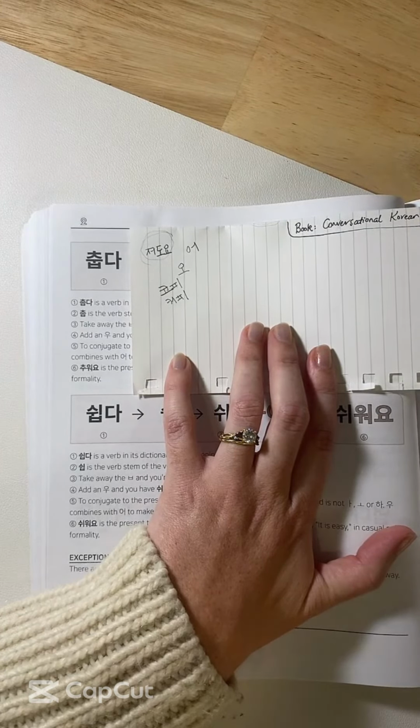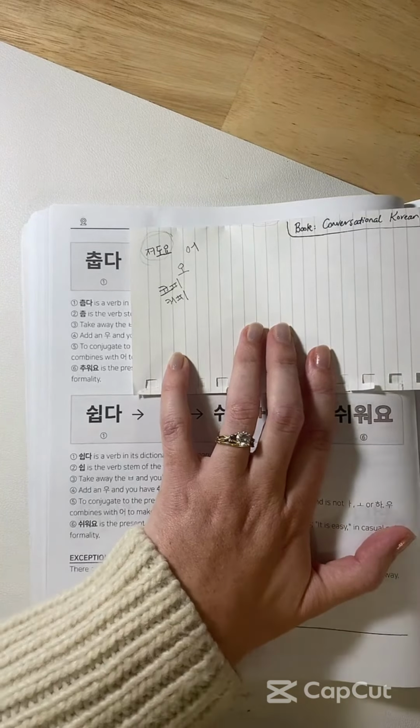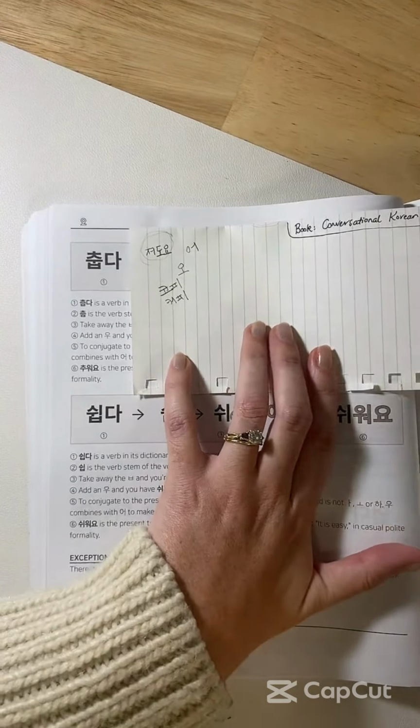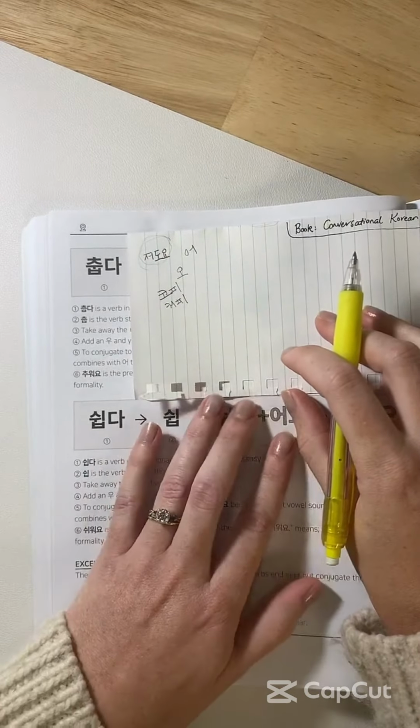But 덥다 and 춥다 are specifically used in Korean to talk about the weather. So when you're talking about the way the weather feels, you can use 덥다 and 춥다. But if you're talking about other things like objects, for example, being hot or cold, you might use a different verb. So just side note there, you use these ones when you're talking about the weather.